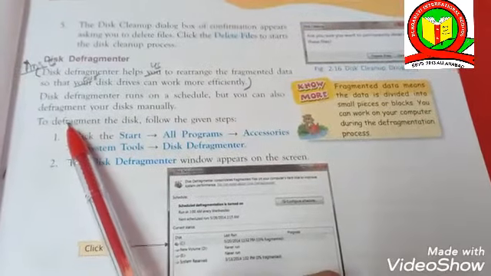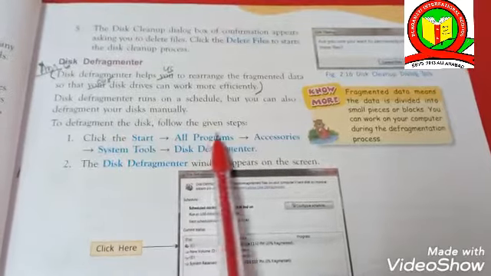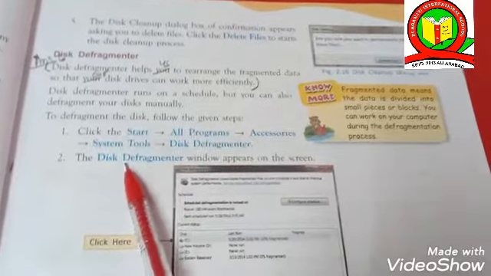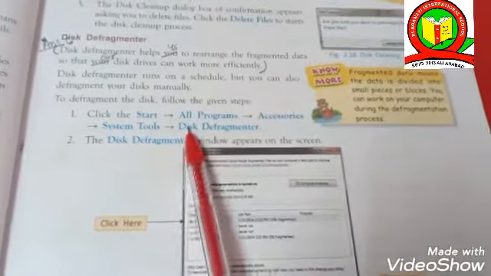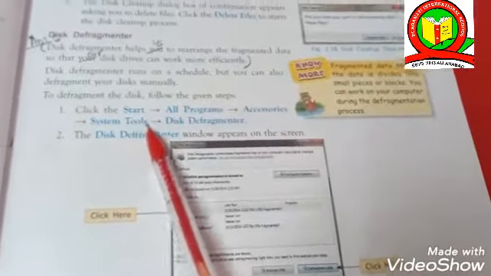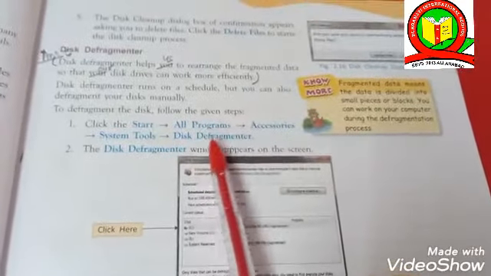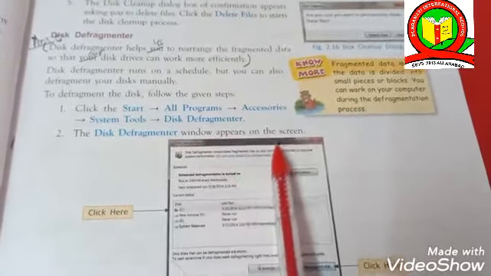So to defragment the disk, follow the given steps. You have to follow some certain steps. First of all, you have to click on start, then all programs, then accessories, and after this system tools, and then you have to click on disk defragmenter. Once you have clicked on disk defragmenter, the disk defragmenter window appears on the screen.